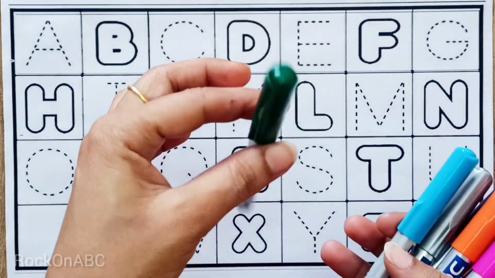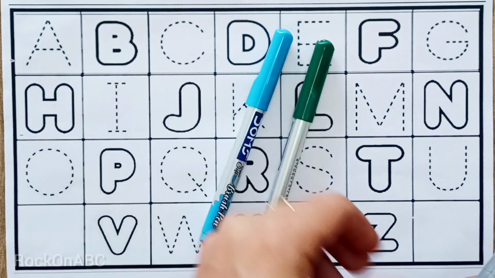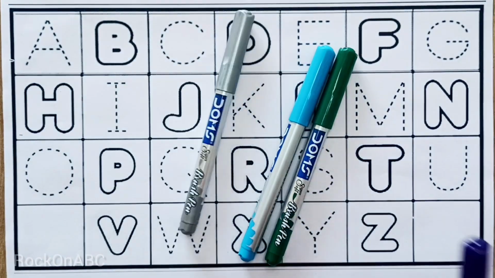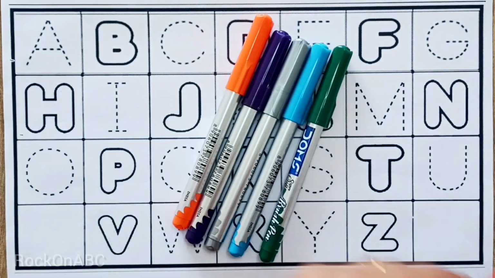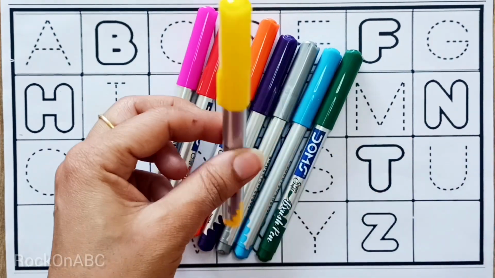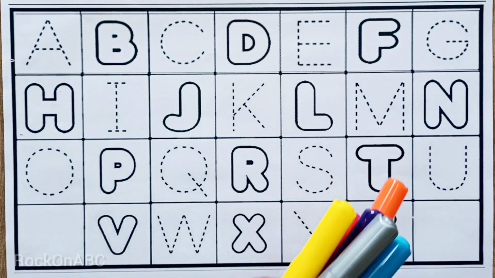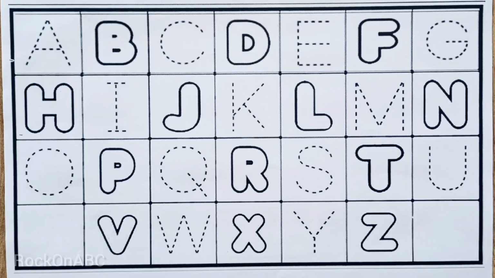Let's learn colors name. Bottle green color, blue color, silver color, purple color, orange color, red color, dark pink color, yellow color. Today we will trace A to Z. So let's get started.